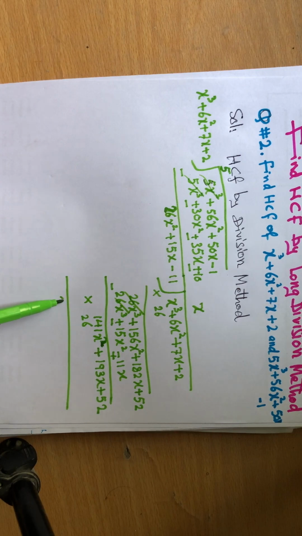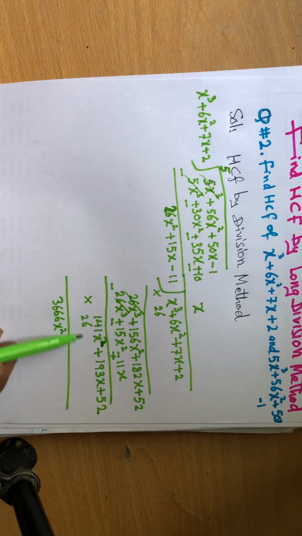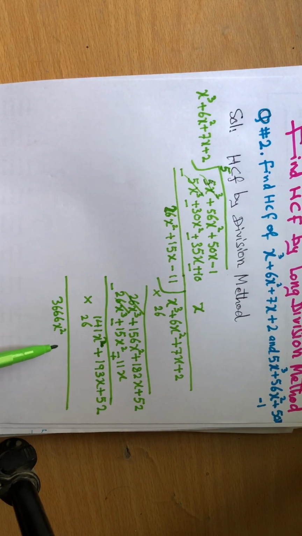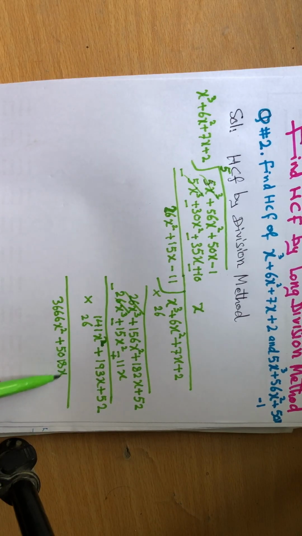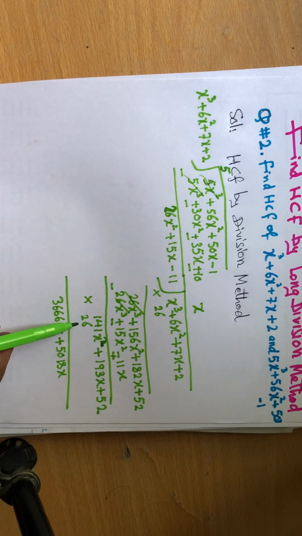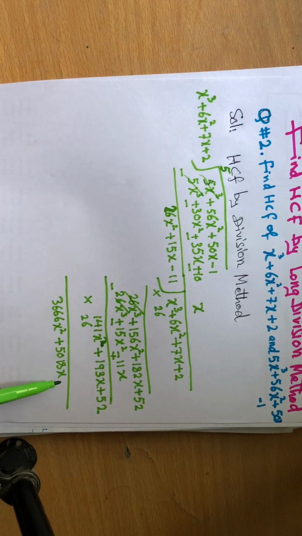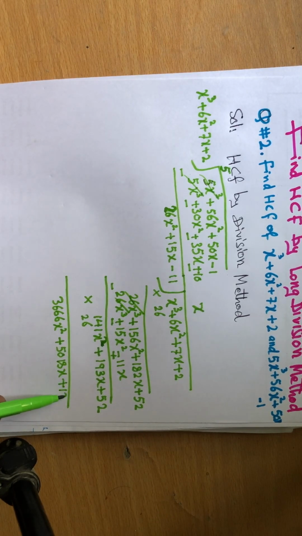Now 26 multiplied by 141 comes 3666x square, and similarly 26 multiplied by 193 comes 5018x. We are using a simple calculator, and it is also allowed to use a calculator. And 26 multiplied by 52 comes 1352.